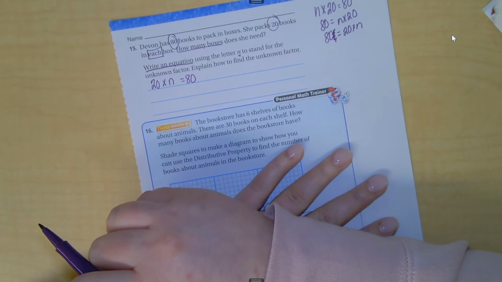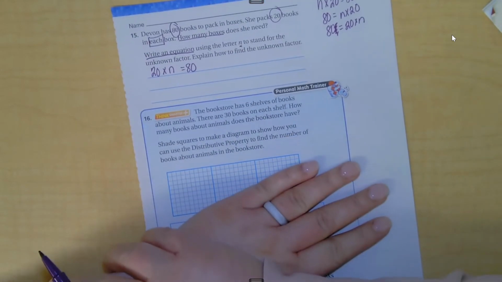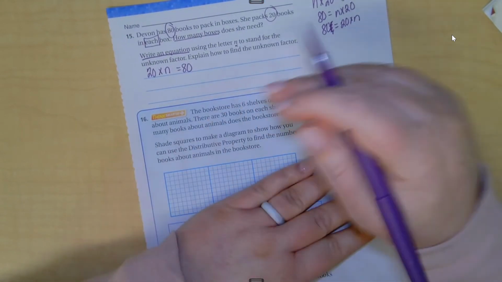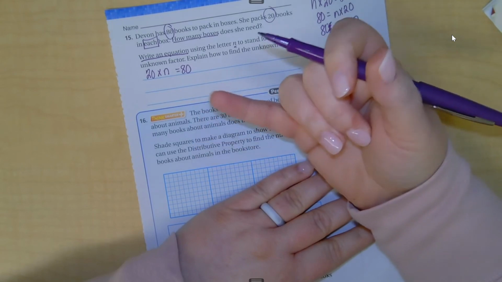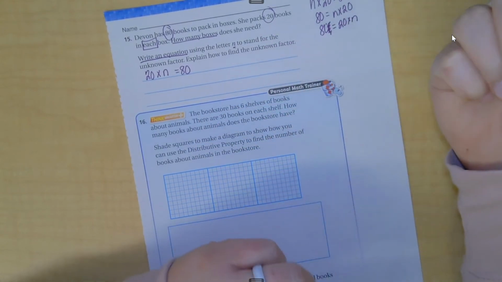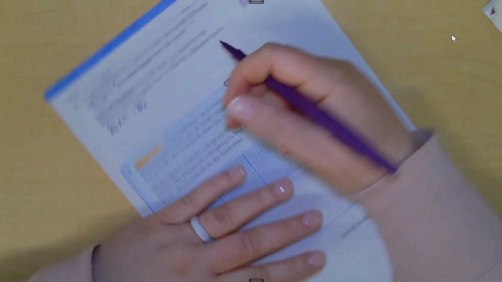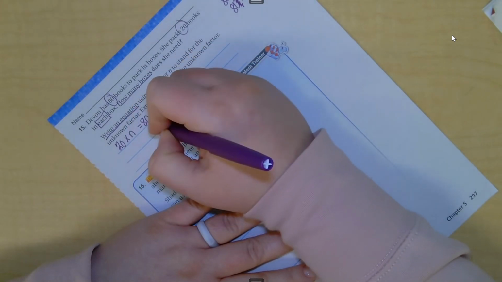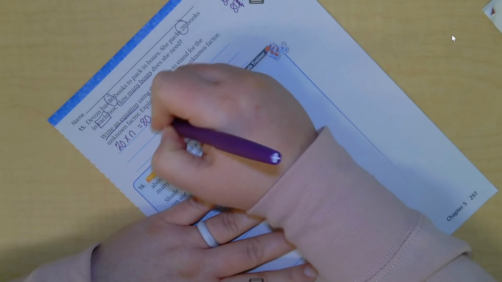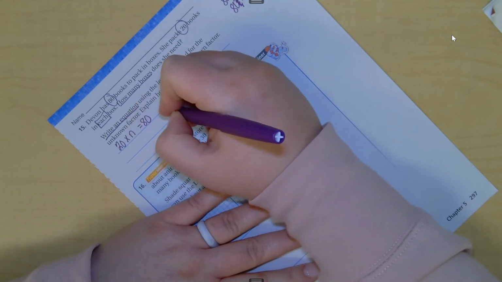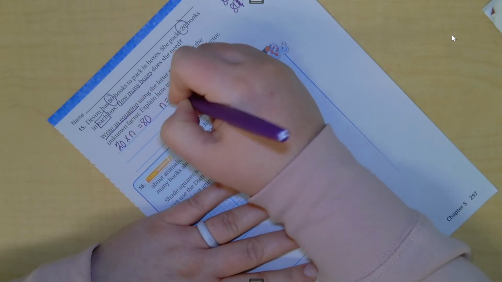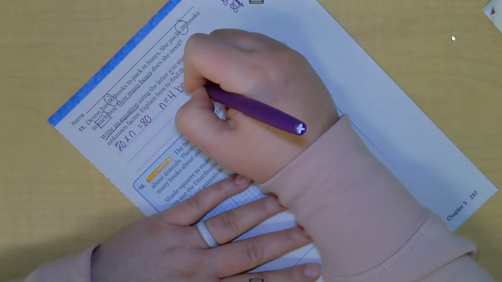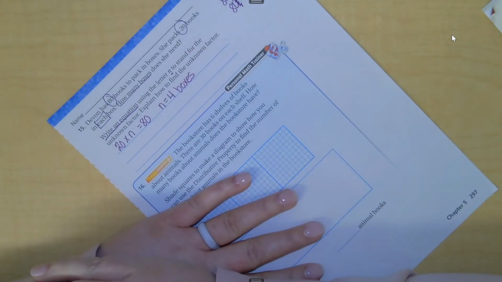But that's kind of up to you. How would you solve it? Well, I'm going to use the tens trick and find 2 times what equals 8, right? So 2 times what equals 8? So that's 4. So that means 20 times 4 equals N. So I'm going to say N equals 4 boxes. So there's my answer. Now let's explain how we found it.